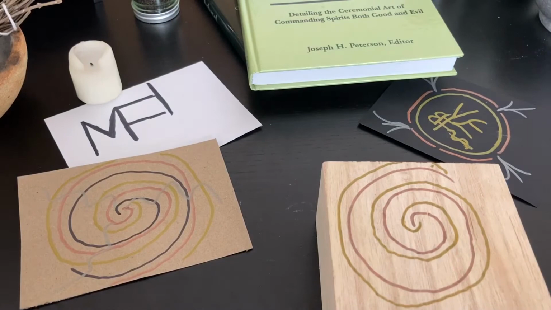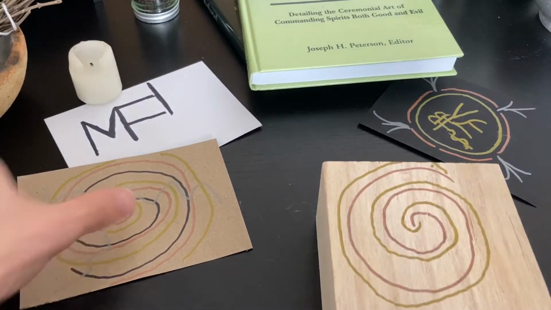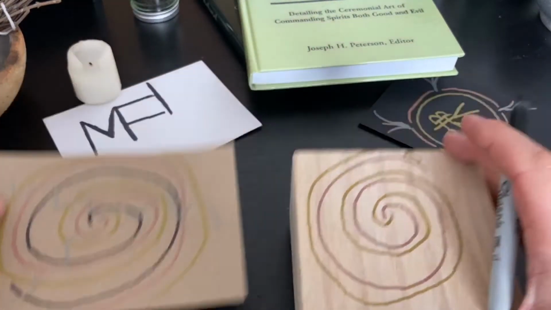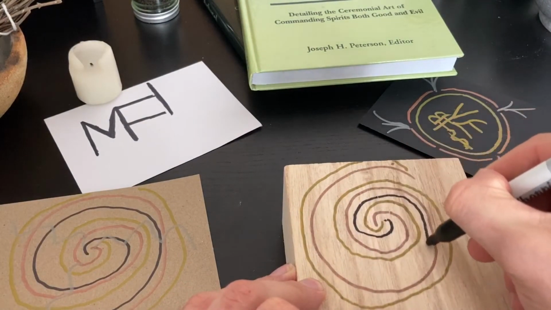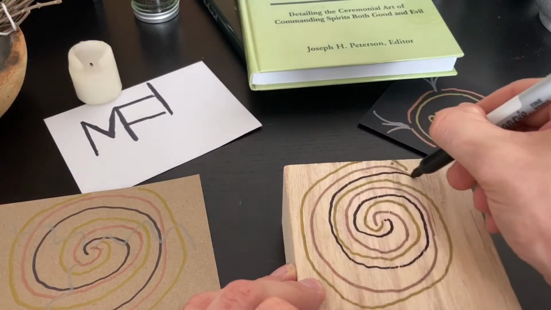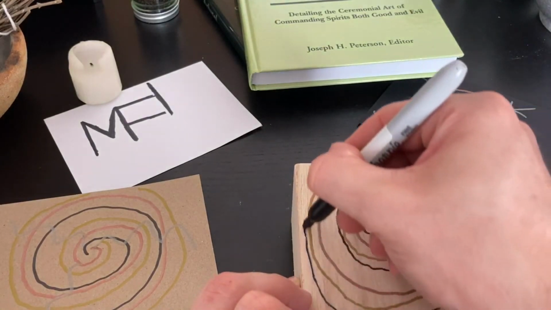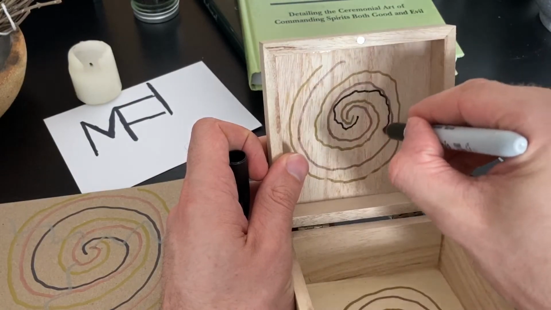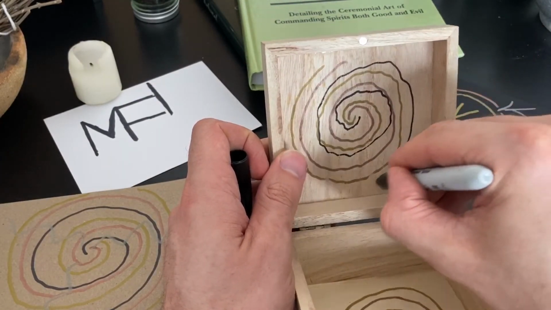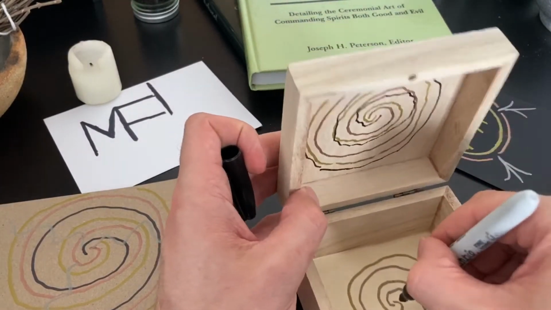Obviously this and that at the moment are not exactly the same, but it's close enough for this spell that we're weaving to have an effect and to work.